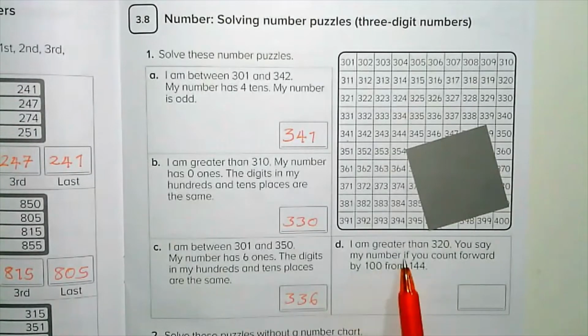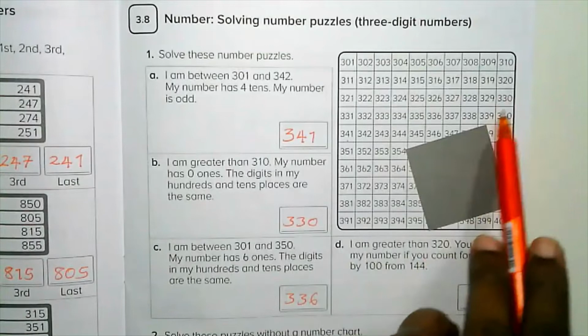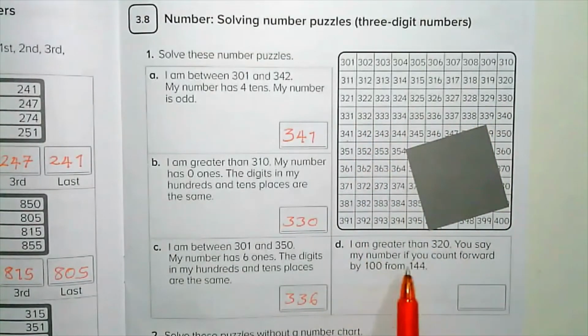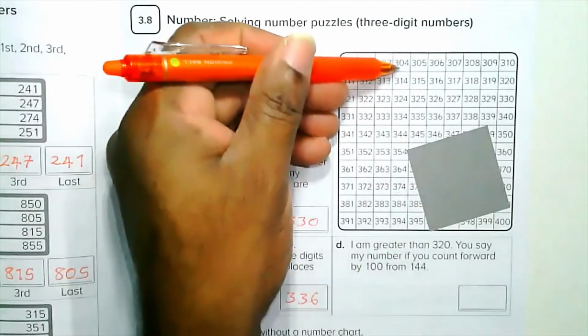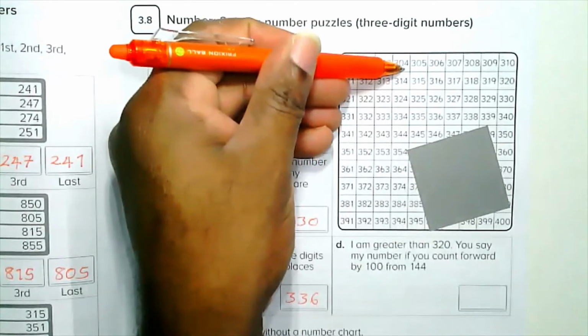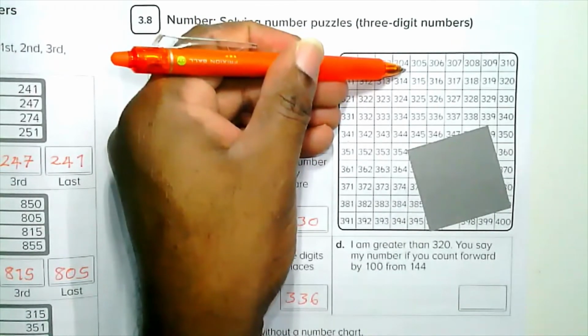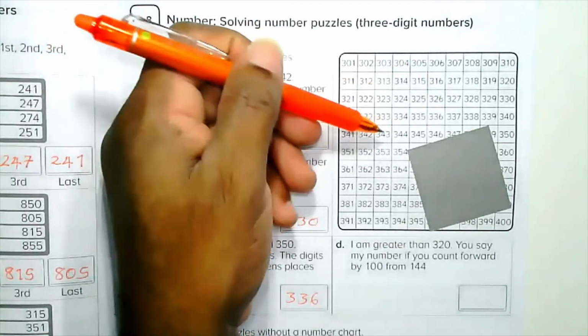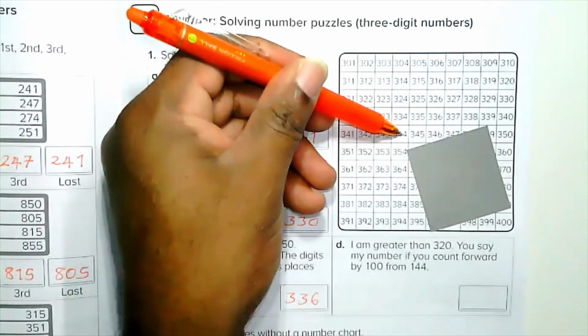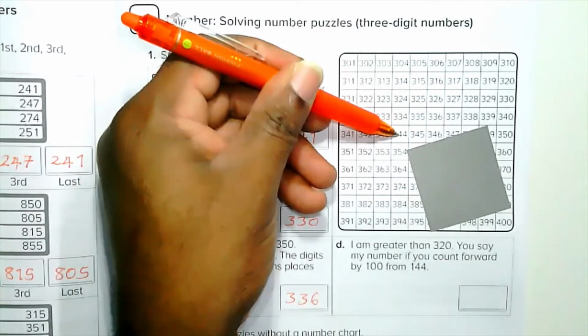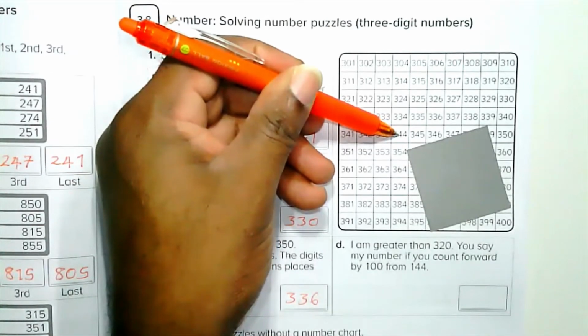Part D. I am greater than 320. You say my number if you count forward by 100 from 144. That means I have 4 tens, 4 ones. Count by 100. So we have 344.